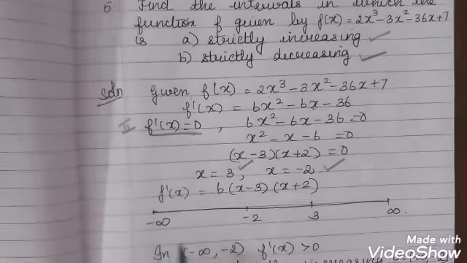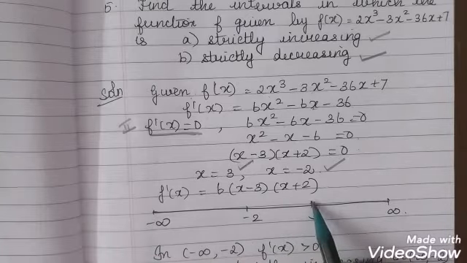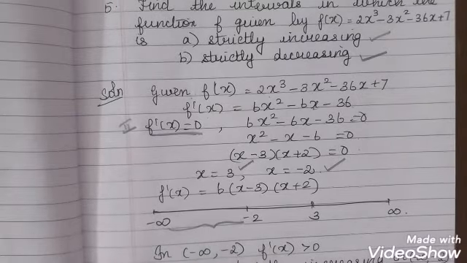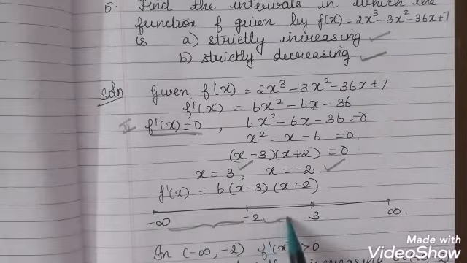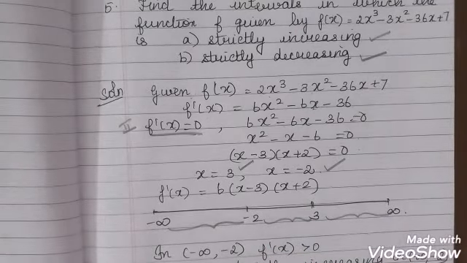Got it? So I've just drawn the number line here, plotted the points. It's minus 2. You've got another point 3 and this is minus infinity to infinity. So how do I take my intervals here? One interval is minus infinity to minus 2. The other interval is minus 2 to 3. What's the third interval you get here? 3 to infinity. This is what you have here.